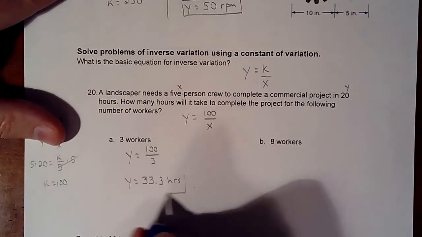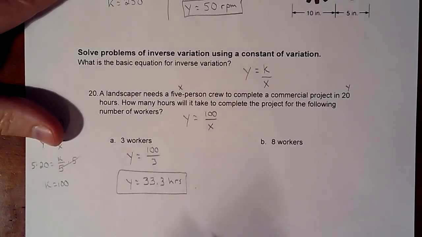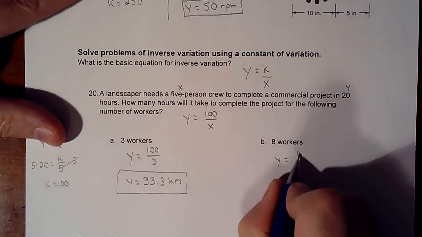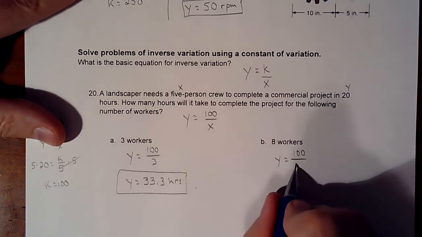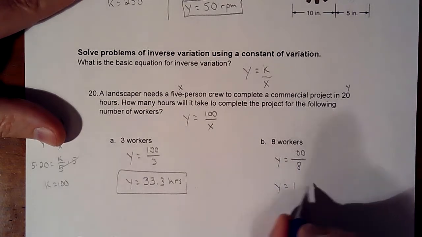All right. So with a 3-person crew, we can get that job done in 33.3 hours. If you have an 8-person crew, you're still taking 100 total hours, I think, that it should take to finish the job, but now it's 8 people working on it. So if you divide that, you'll get 12.5 hours.